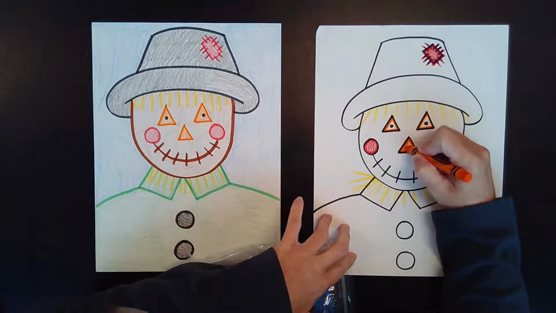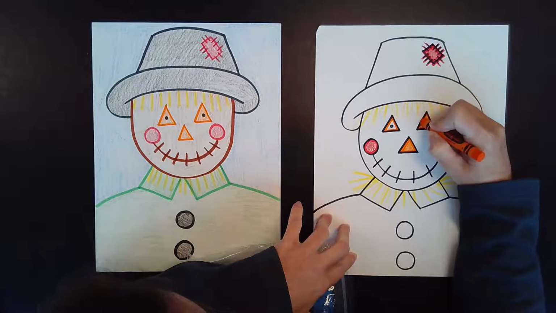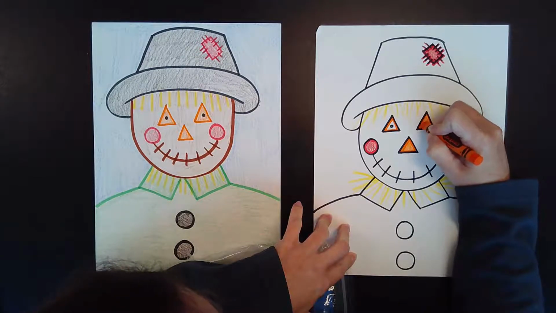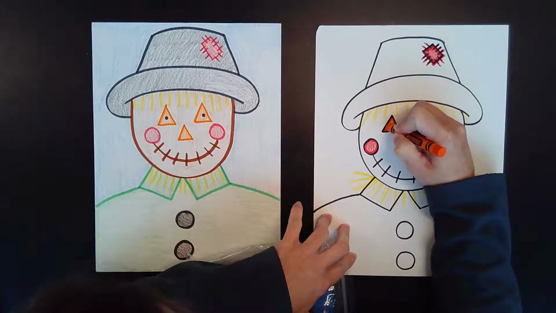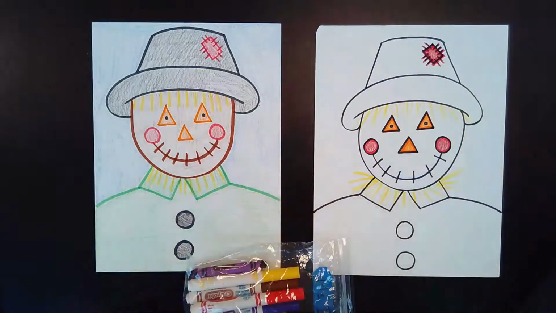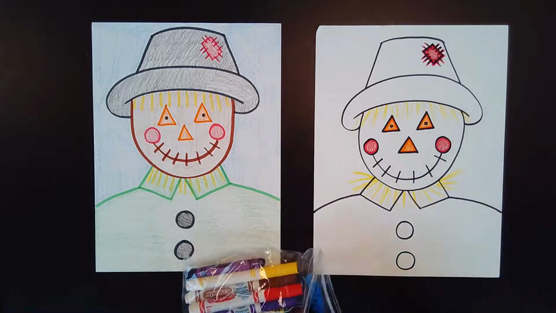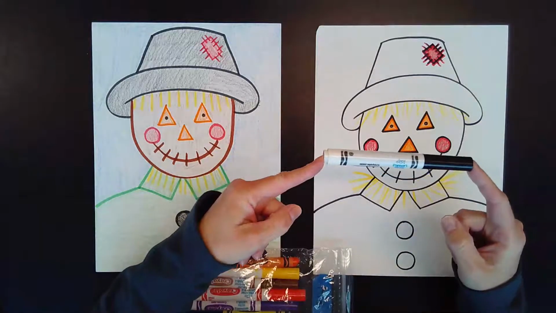Sorry, I got a little confused there. And I'm going to color in my nose. Now when I color in my eyes, be careful to color in that center. We're going to make that black here in a minute. But we're just going to color around that center circle. Color lightly, color neatly, stay in the lines, fill in the whole shape. And now his eyes and nose are finished. And we're ready to move on to our next color. And our next color is going to be black. So put up your orange crayon and get out your black marker.